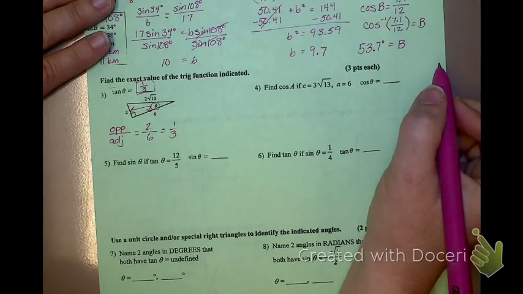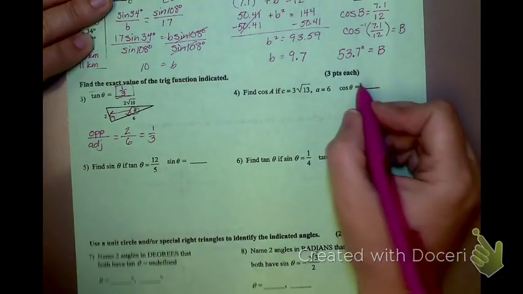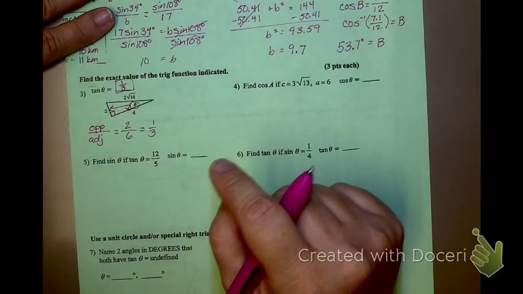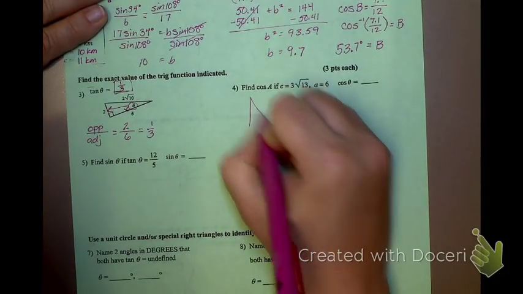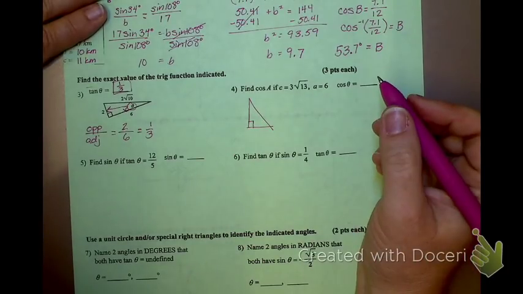Yes, I do take off a point if you put 2/6 and don't reduce it. Okay? All right. The next 3 are a little different because there's no picture. So I'm going to draw a picture. There's my picture. It's lovely, isn't it?